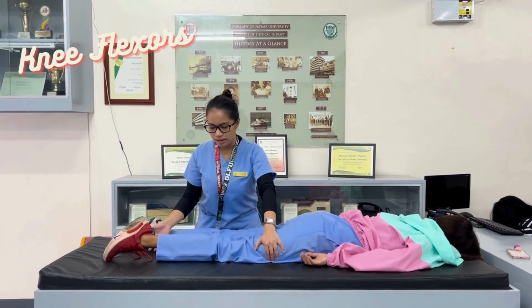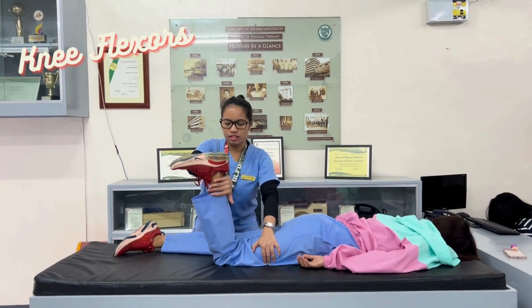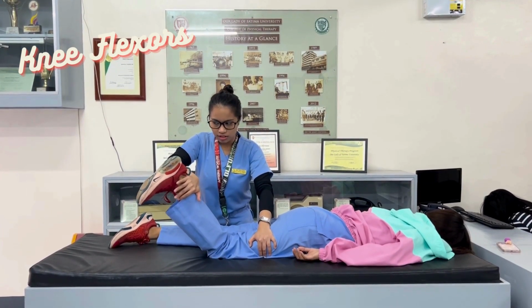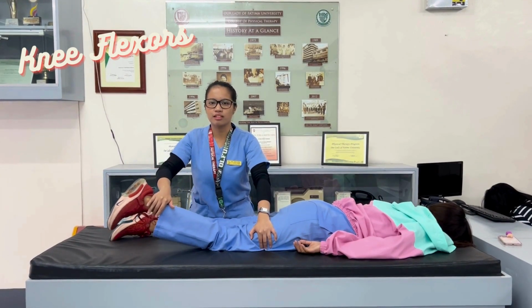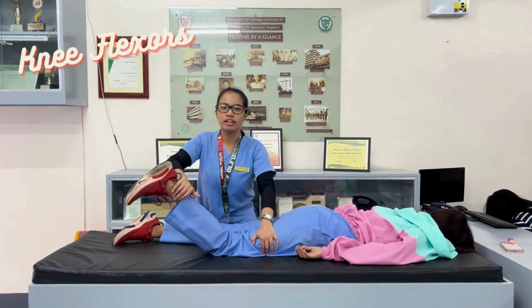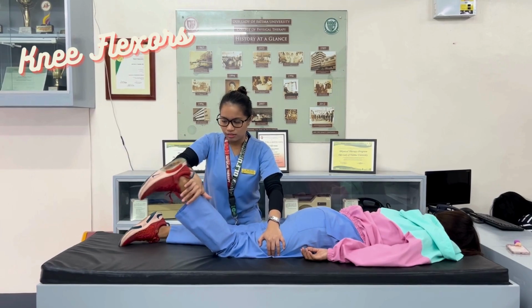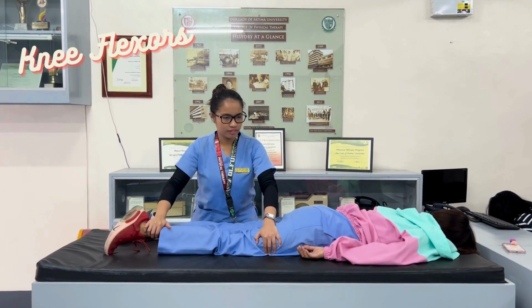So, patient, I want you to bend your knee again. Then I'm going to put resistance. Patient, don't let me push it down. If the patient is able to tolerate maximal resistance, then the patient is graded grade 5. But if the patient is only able to tolerate strong to moderate resistance, please don't let me push it down, the patient is graded grade 4.